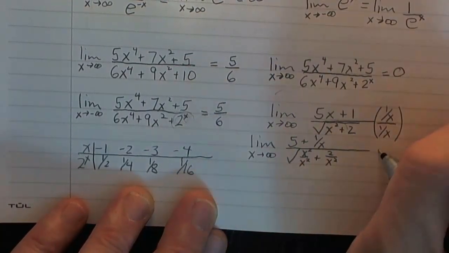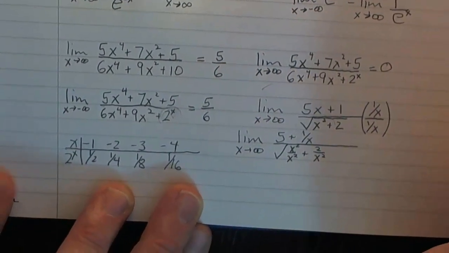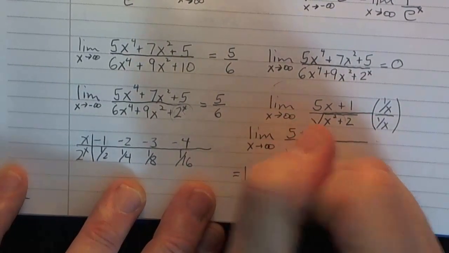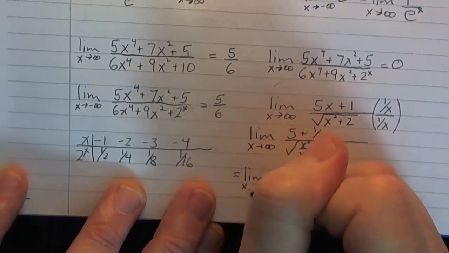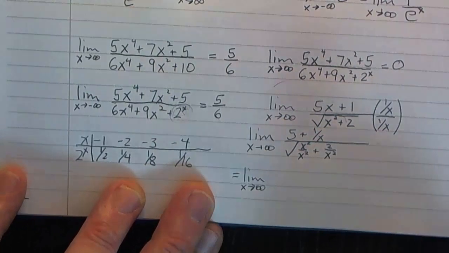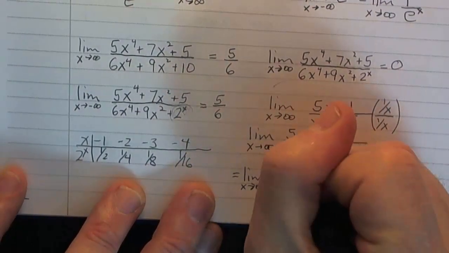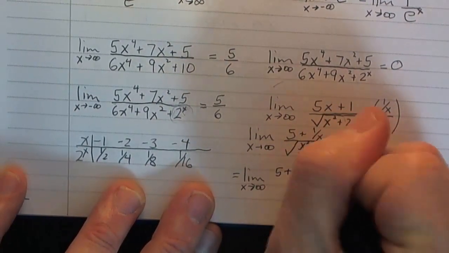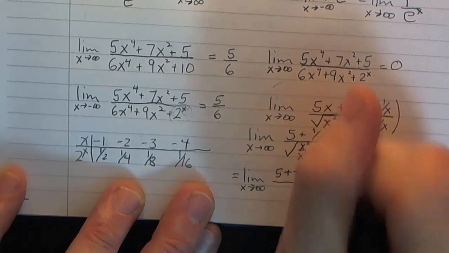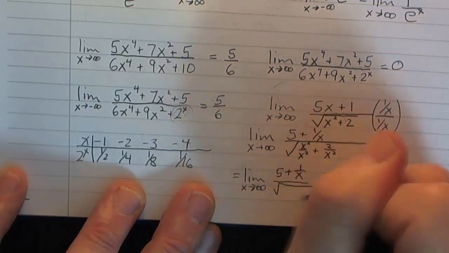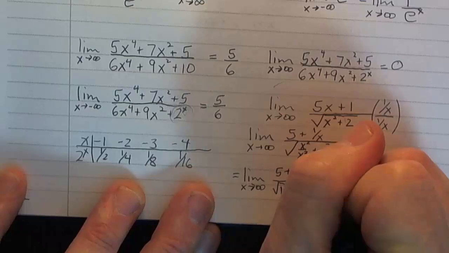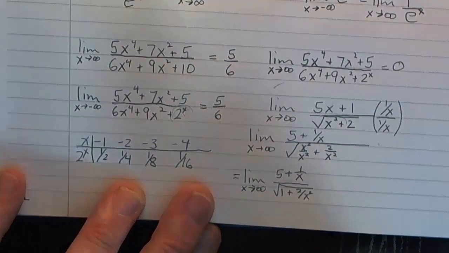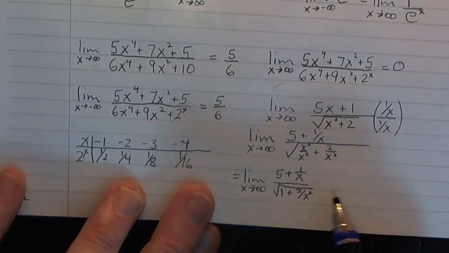Now, let's see what we've got. We've got the limit as x goes to infinity. Up top, we've got 5 plus 1 over x, and on the bottom, we've got the square root of 1 plus 2 over x squared. See that?